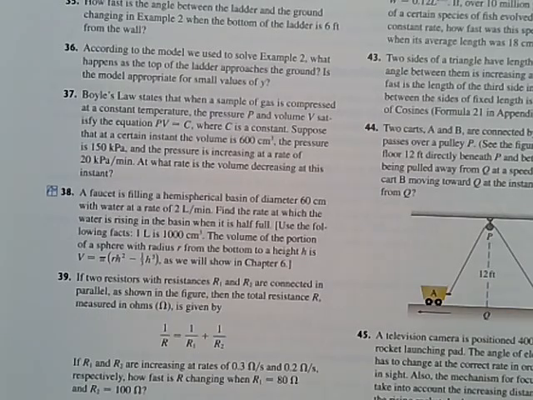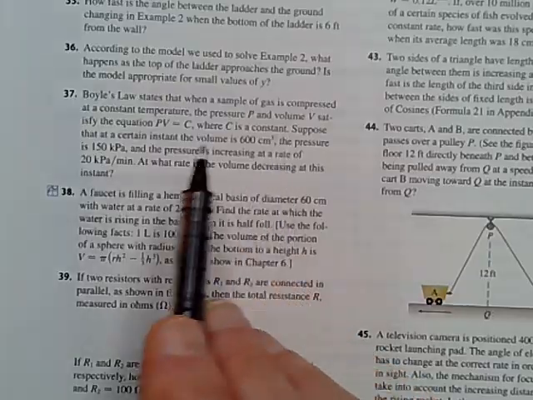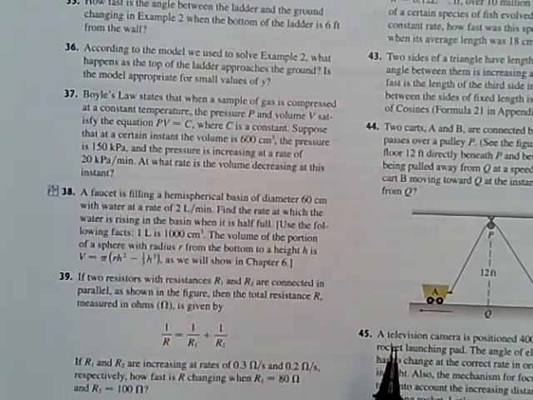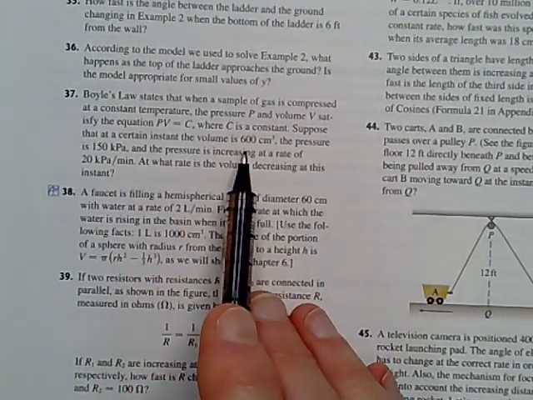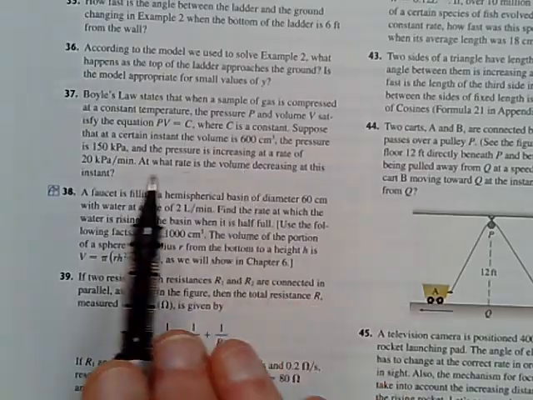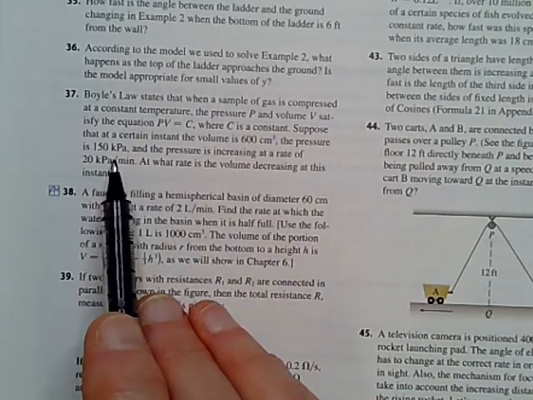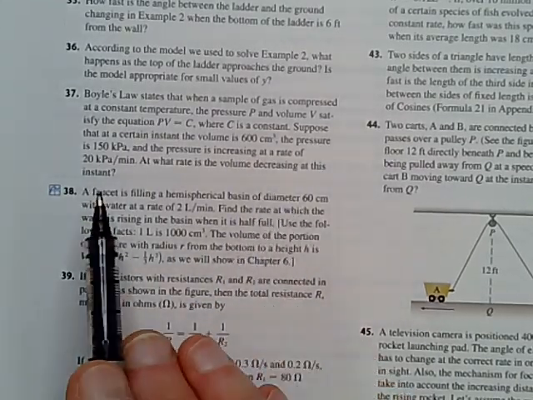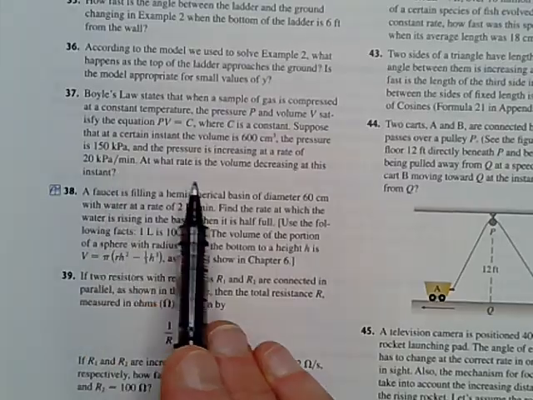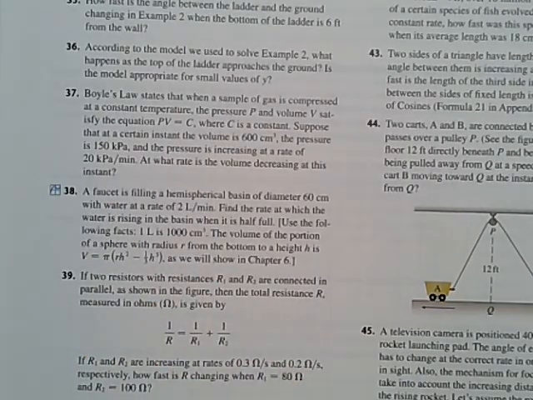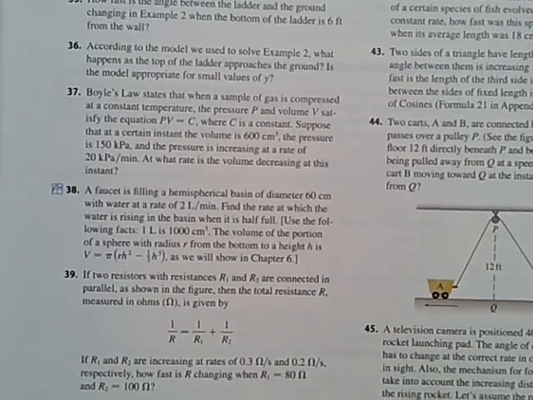Okay, so Boyle's law says that when a sample of gas is compressed at a constant temperature, the pressure and volume satisfy the equation pressure times volume is a constant. At a certain instant, volume is 600 cubic centimeters, pressure is 150 kilopascals, pressure is increasing at a rate of 20 kilopascals per minute. So they gave me all the numbers I need, and they also gave me the formula, pressure times volume equals a constant. The previous question, I had to remember that area was 1/2 base times height. All right, so let's see how we do.